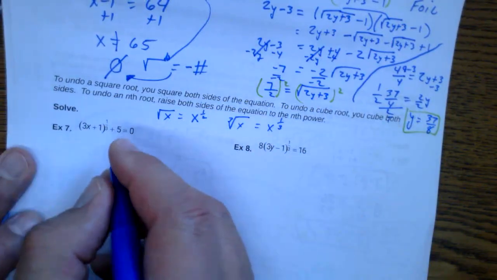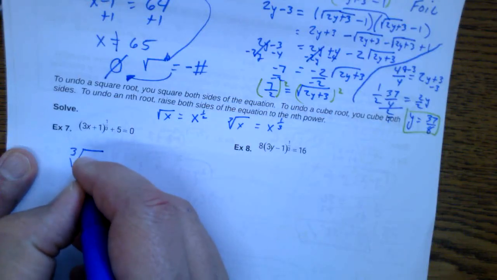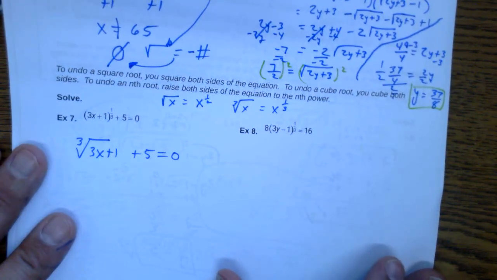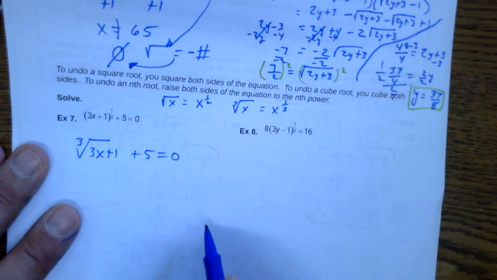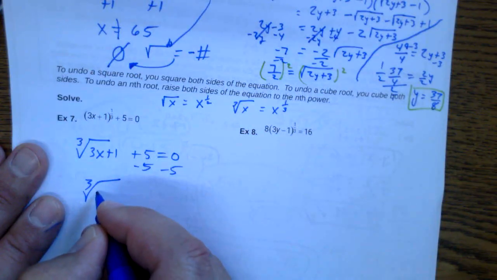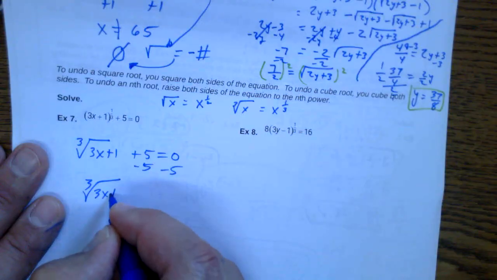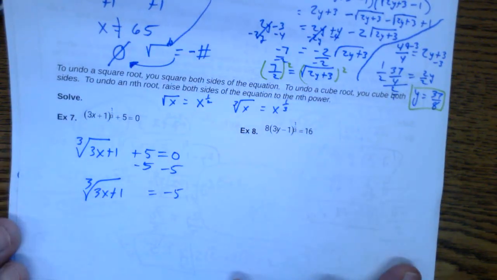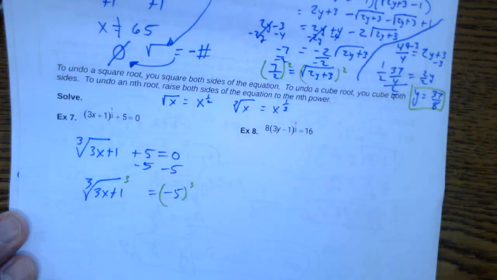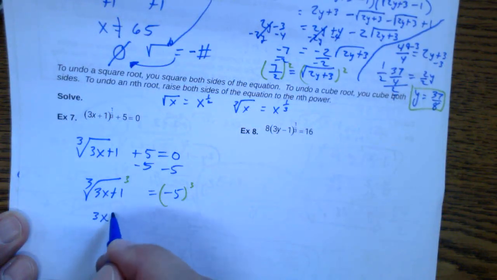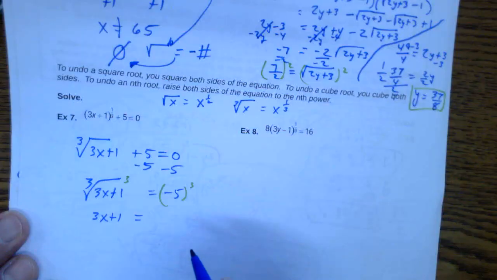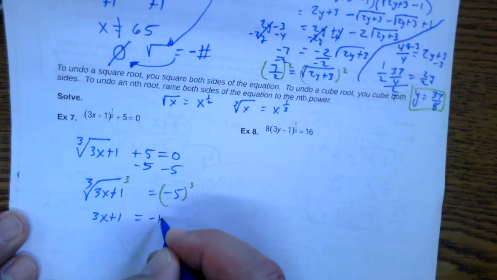So if you prefer to see this like this is a cube root of 3x plus 1, if you prefer to write it like that, you can, but you don't have to. So let's go ahead and isolate that root by subtracting 5 over. Now I get the cube root of 3x plus 1 equals -5. And now if I want to cube both sides to get rid of the cube root, now I get the radicand, 3x plus 1. Now take -5 times -5 times -5, or -5 in your calculator cubed. And I should get -125.